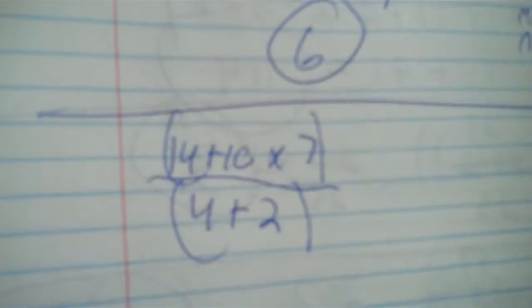Okay, 10 times, again, you got to get parentheses on this problem. Multiplication comes before addition, okay? 10 times 7 is 70, 14 plus 70 is 84, 4 plus 2 is 6. 84 divided by 6 is 14.